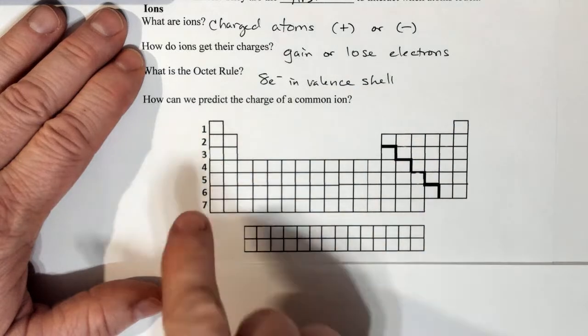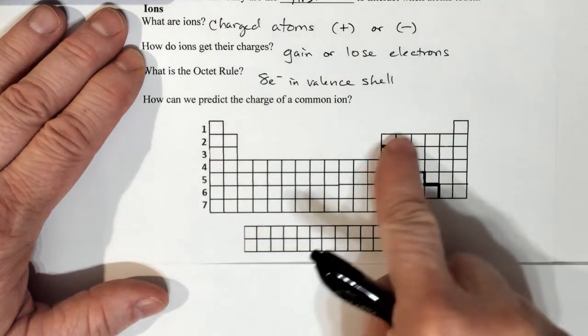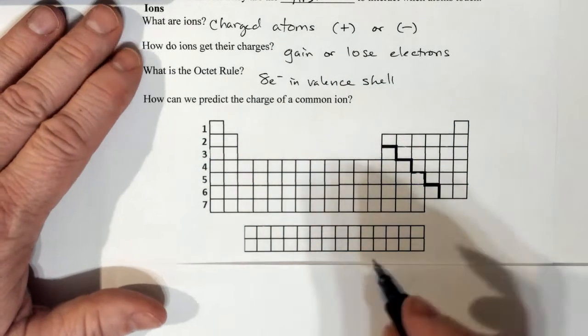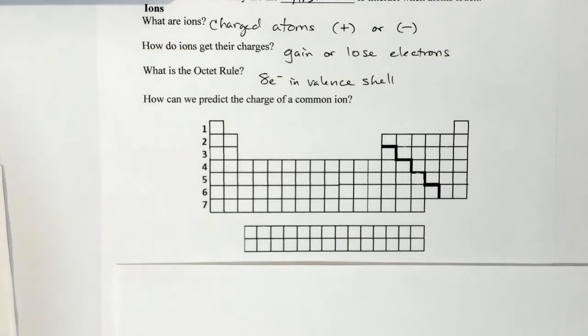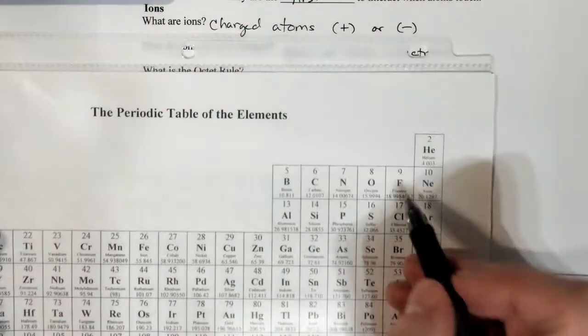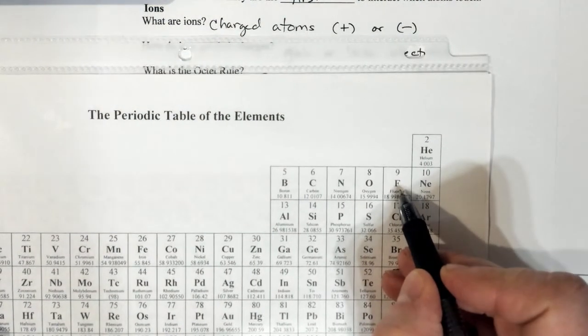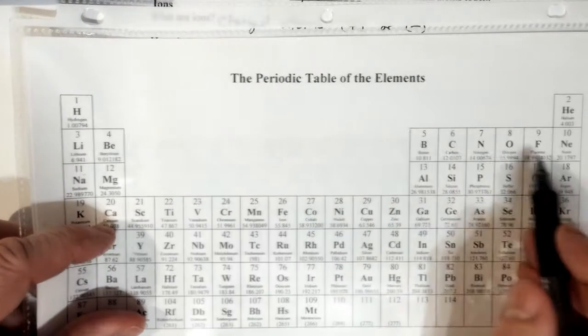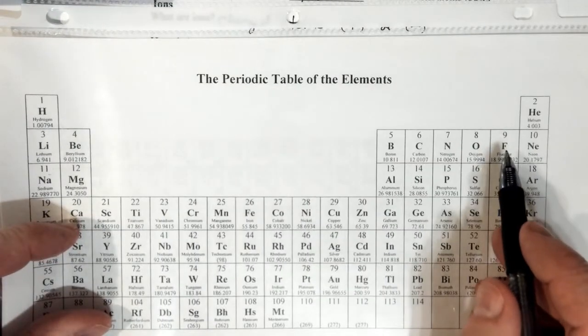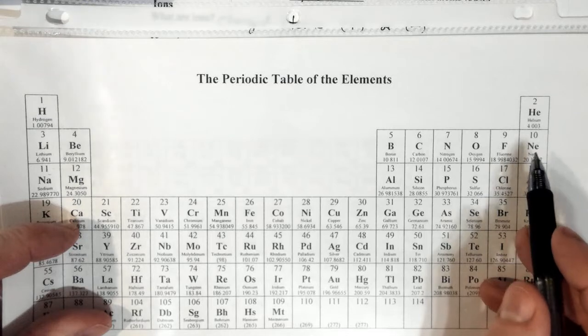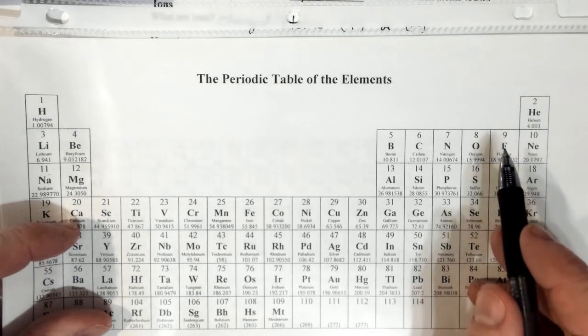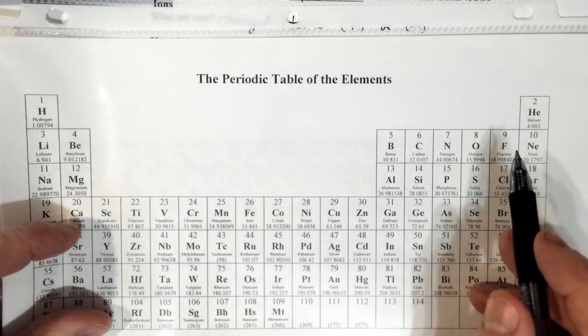Common ions fall into the S and P area. Okay? And they commonly behave the same. If you look at fluorine, fluorine has 7 outer electrons. If it could get one more, it would have 8 and feel like neon. So fluorine loves to take on electrons.